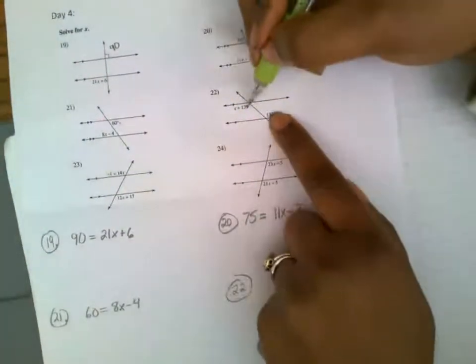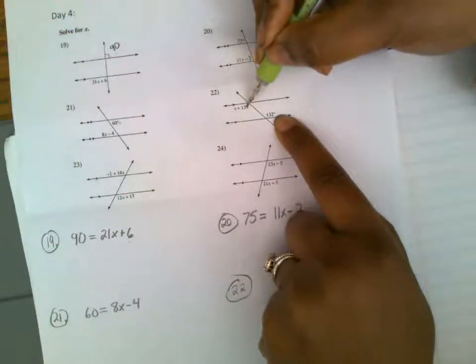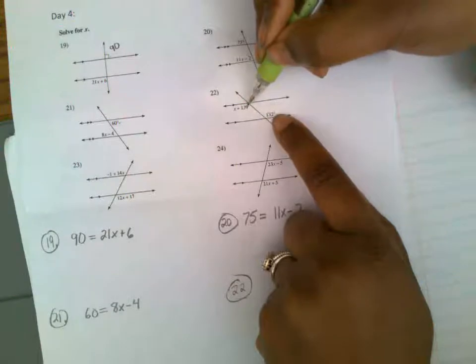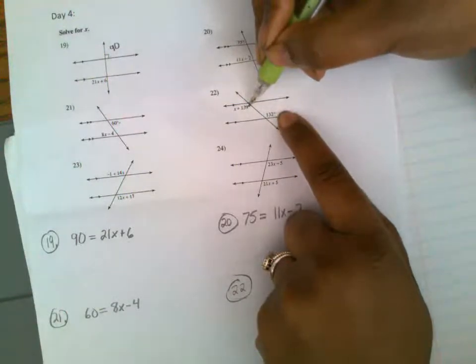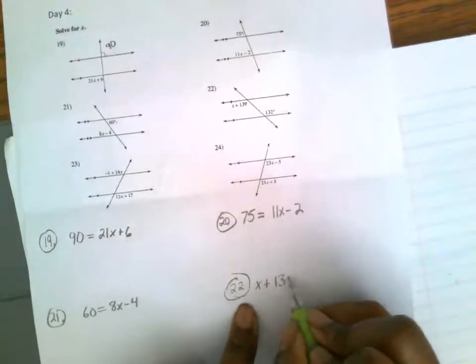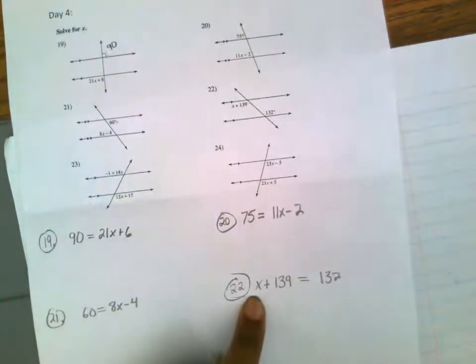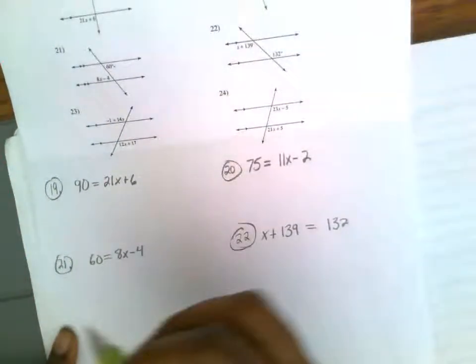22. Look at these 2 angles right here. They're both on the inside of the parallel lines. One's on the top, one's on the bottom, one's on the left, one's on the right. They are alternate interior angles. That means they are congruent. So you set them equal to each other. So that's going to be x plus 139 is equal to 132. And you solve for x. 23. Leave some space. 23.